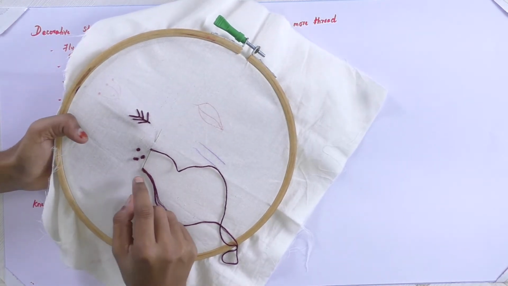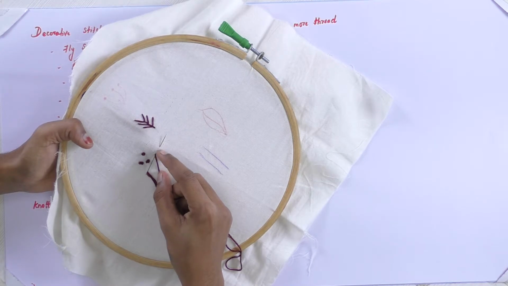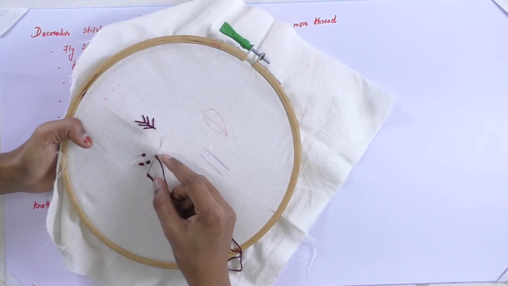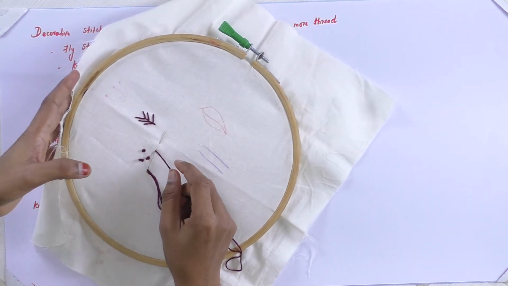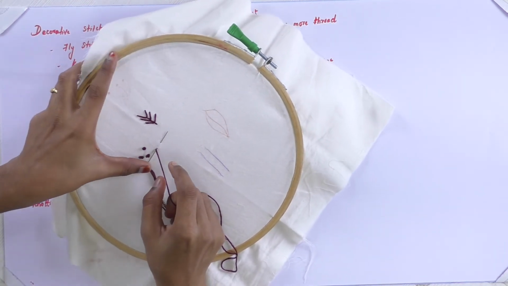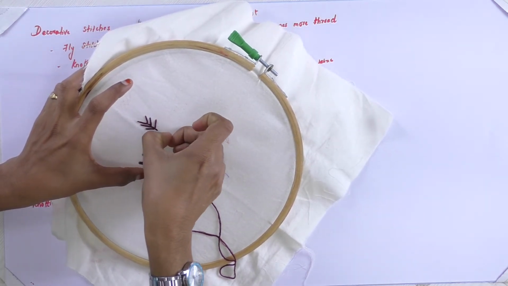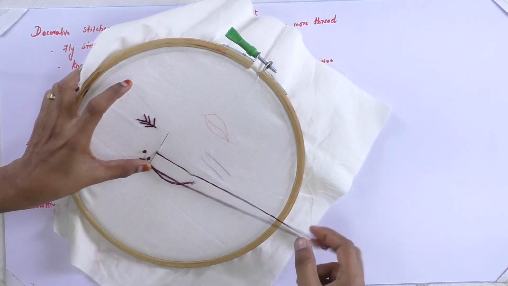Now for this Boolean stitch, you have decided the distance. Now you are going to wrap the needle. For that, what you can do is make the needle not touch your fabric so that you can wrap the needle in a quick manner.